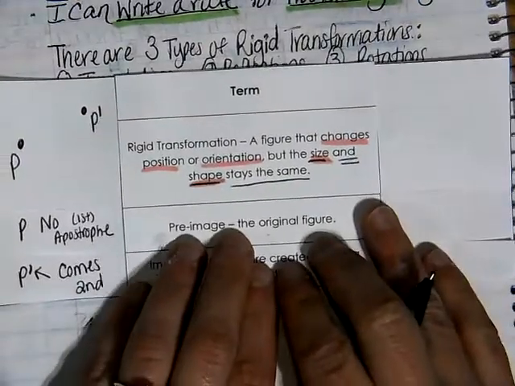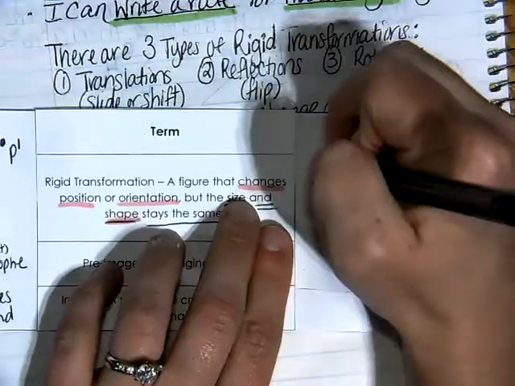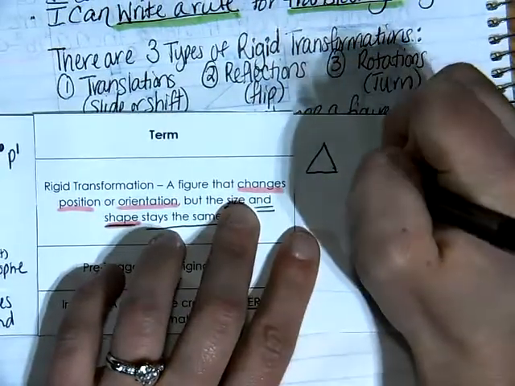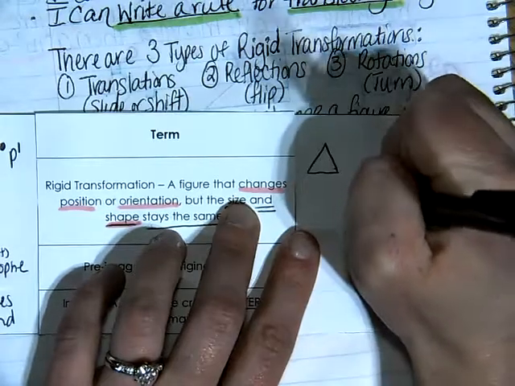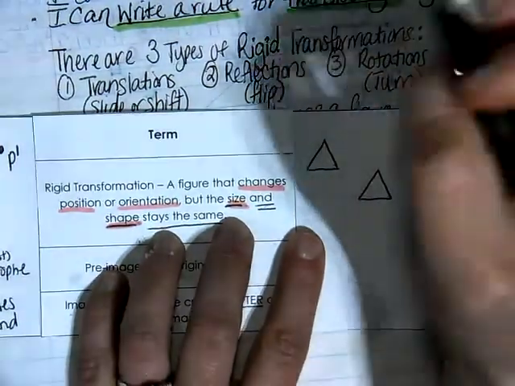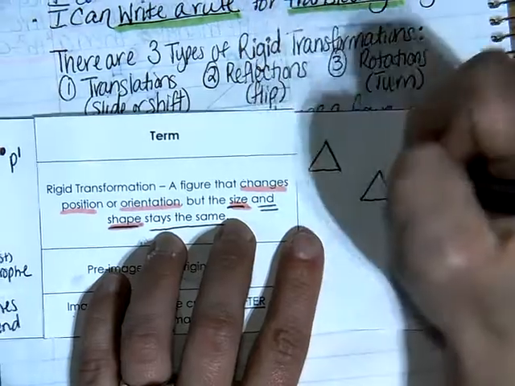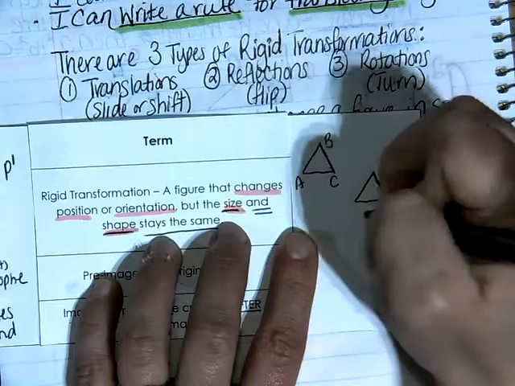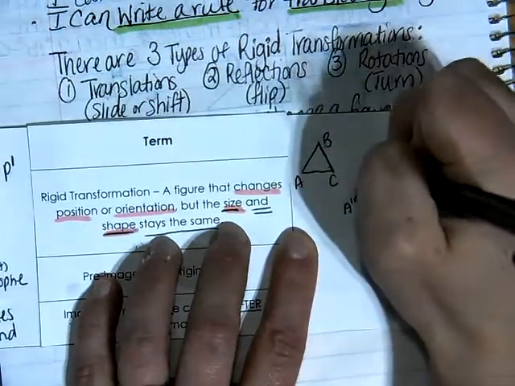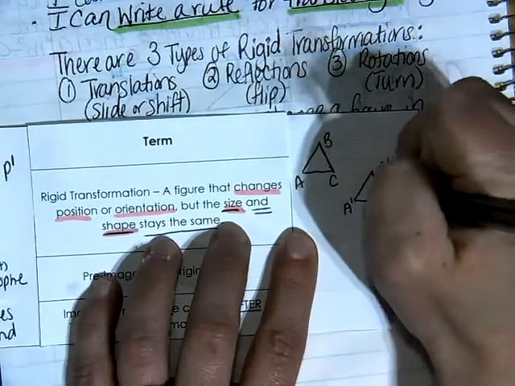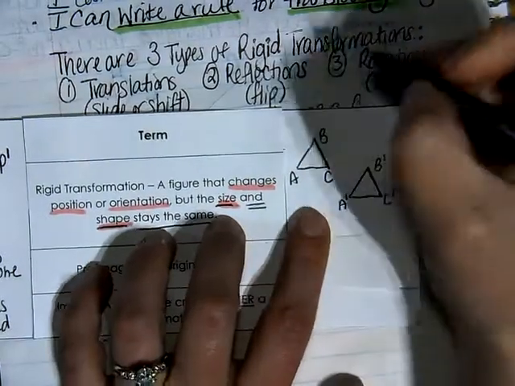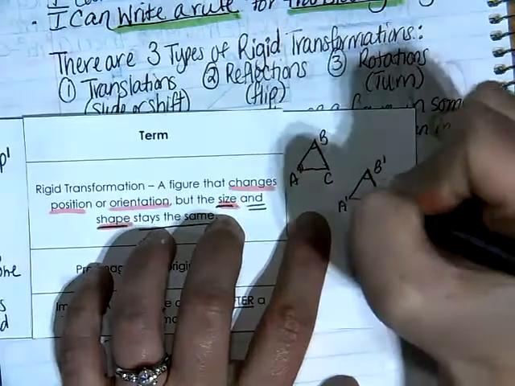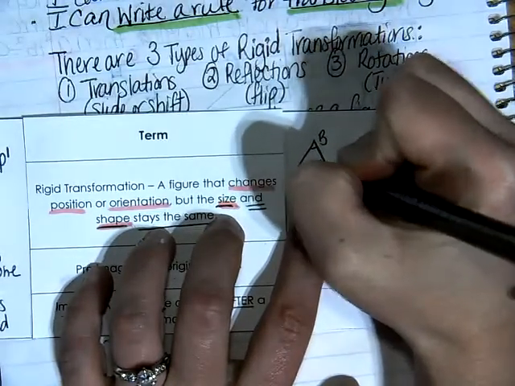Please also note that in a rigid transformation, I'm going to draw two triangles. The shape and size will stay the same, which means that the angles and side lengths will remain the same. So I'm going to write that the angles and side lengths will remain congruent.